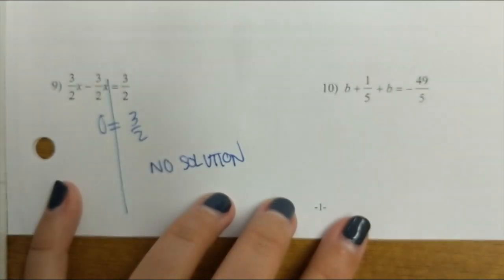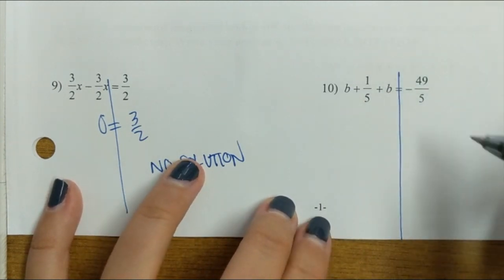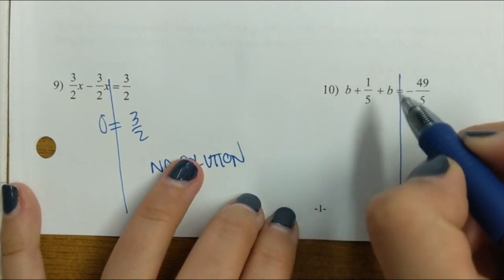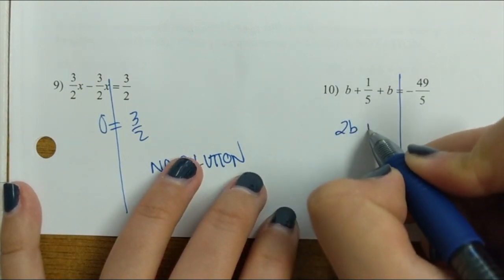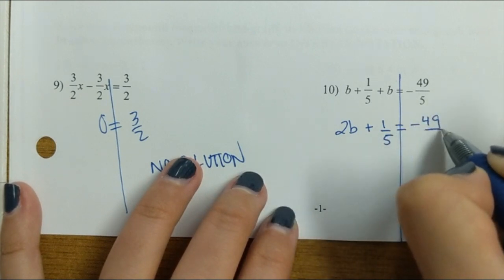Continuing. Oh no, it's fractions. That's okay. Not too big of fractions. Again, line where the equal sign is. This is the left side. This is the right side. Combine like terms, first of all. So 1b plus 1b is 2b. Plus 1/5 equals negative 49 over 5.